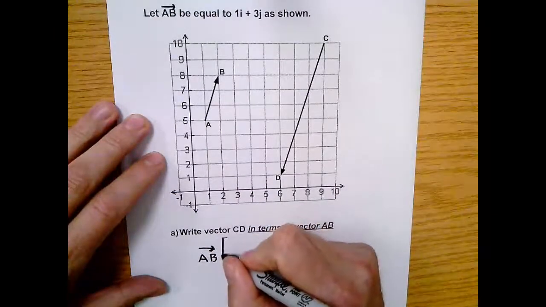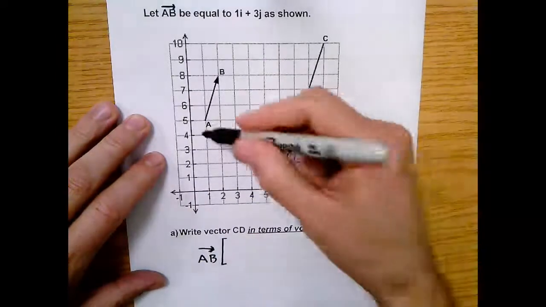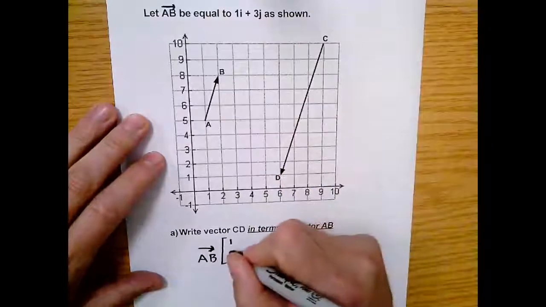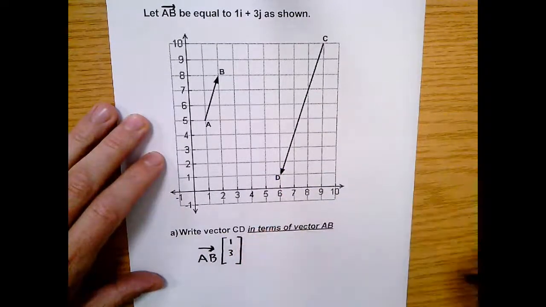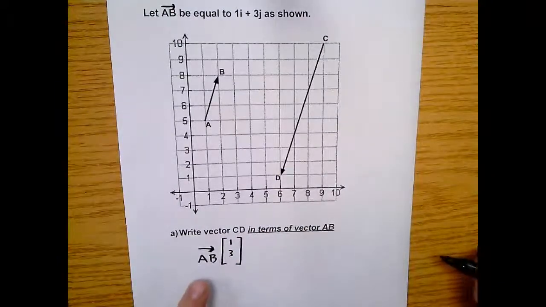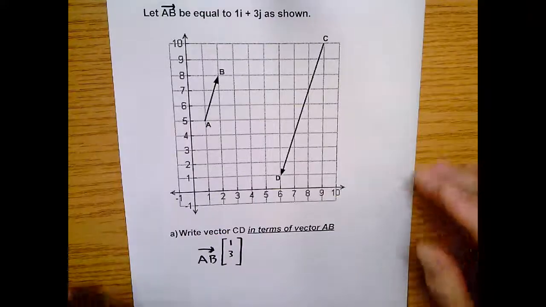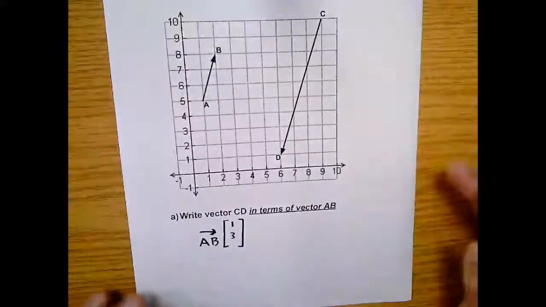In column form, I just write my X on top of my Y. So my X is 1, that's a positive 1, and then I went up 3, so that's a positive 3. So in column form, that right there is vector AB. So now what I'm going to do is I'm actually going to take a second and go ahead and write vector CD in column form.